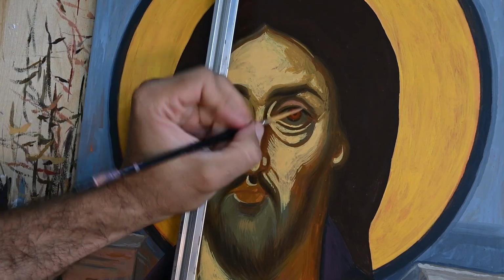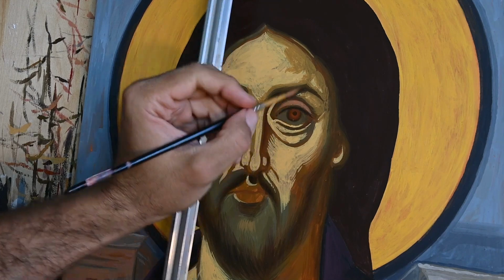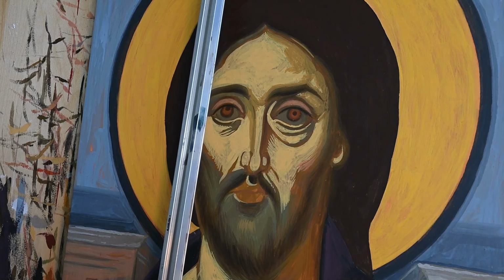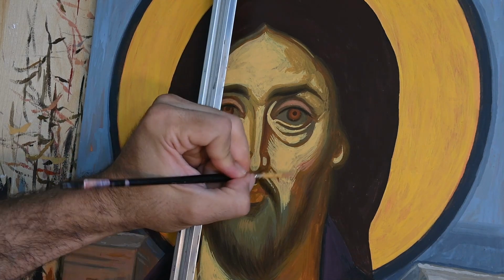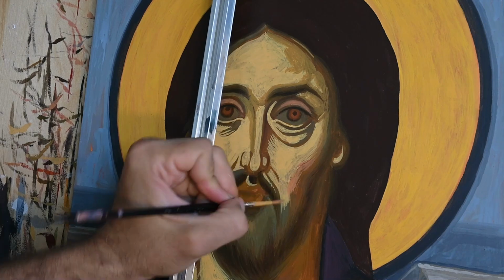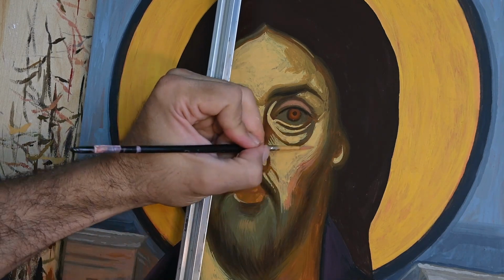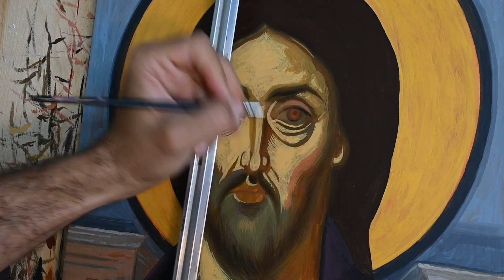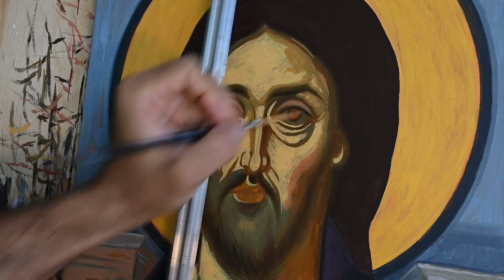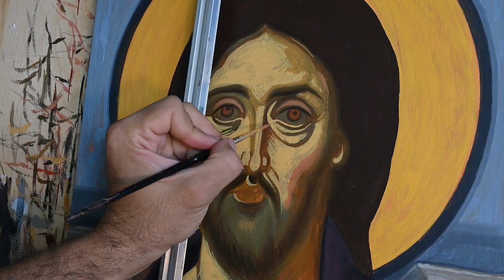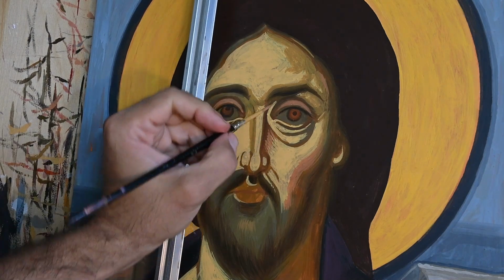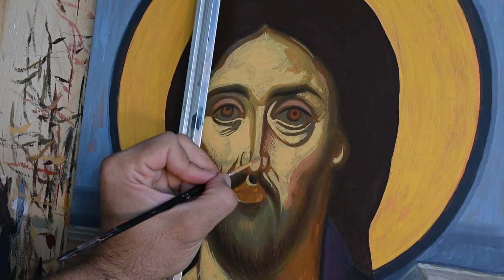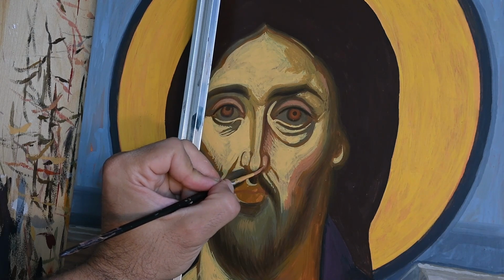So these colors here do create some change on the planes of the face. And here you also see that while I'm darkening the first light that I painted before, there are areas like the cheeks, etc., where this first blending has to be warmer.